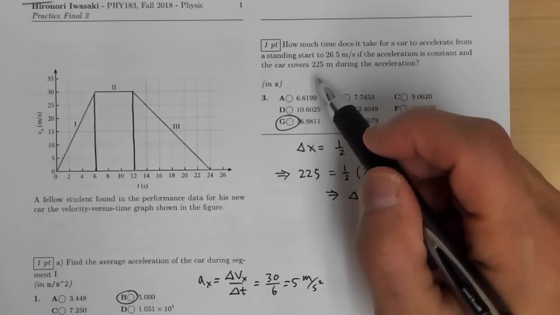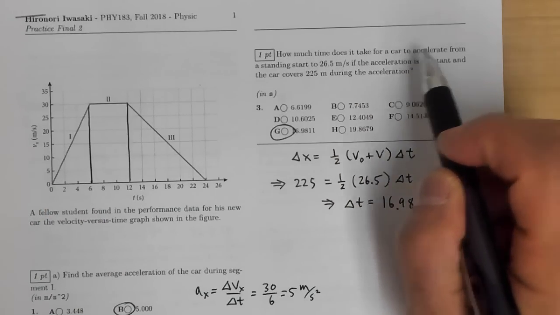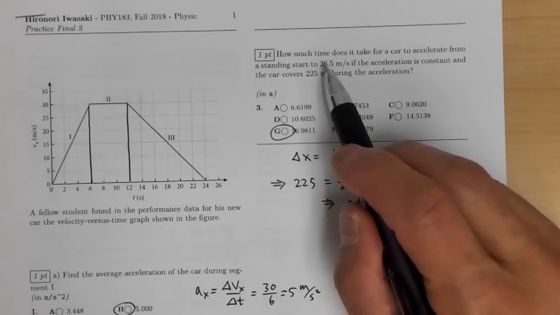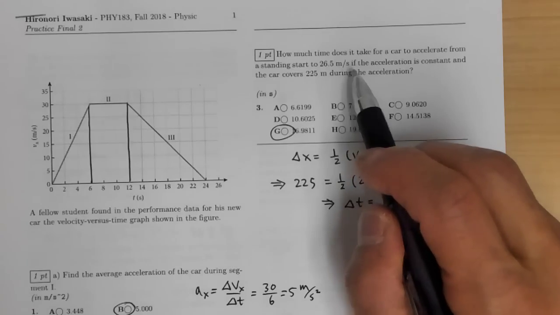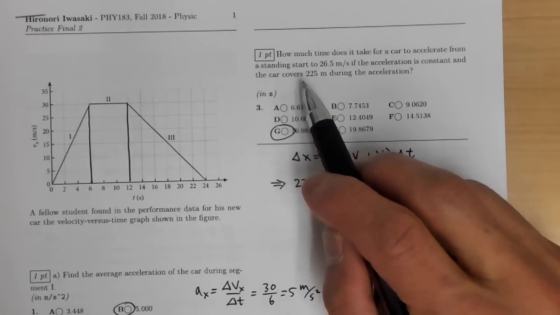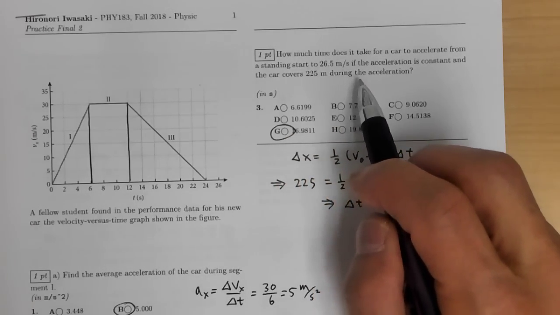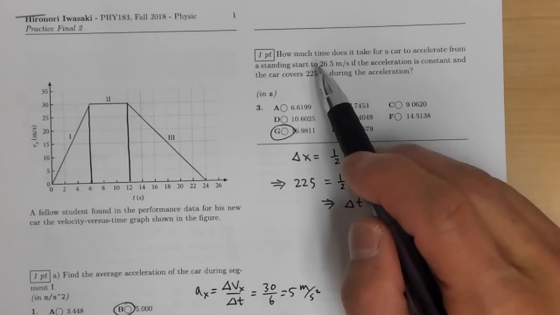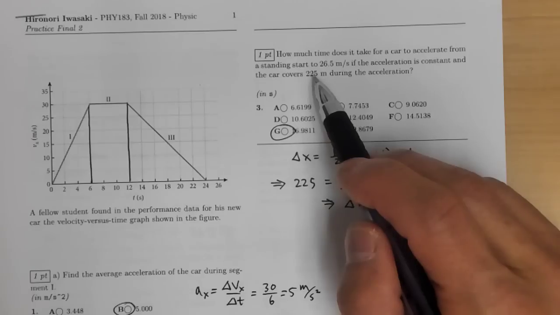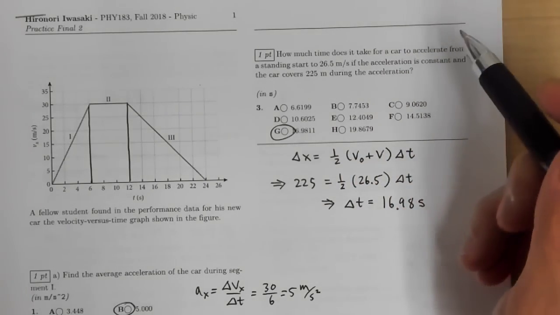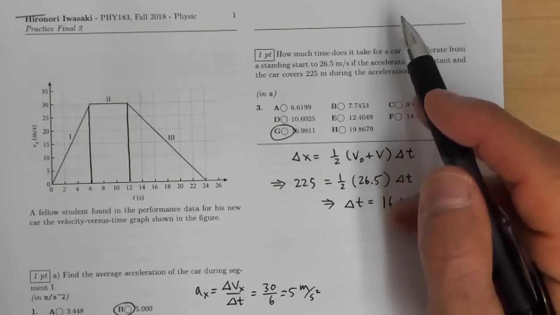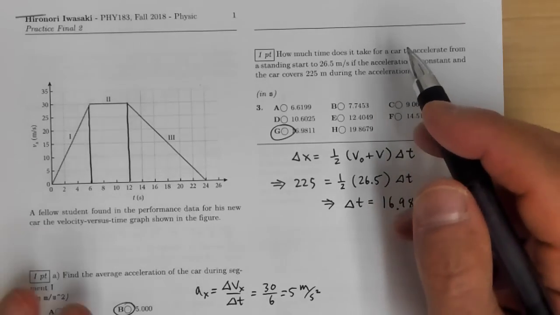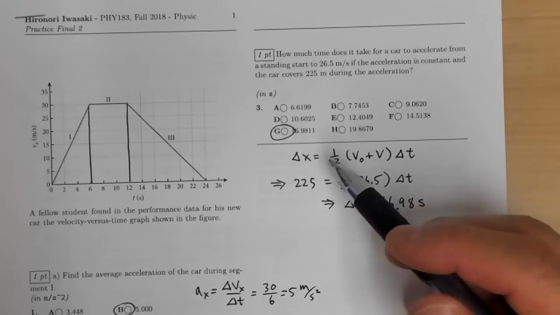Okay, next problem is how much time does it take to accelerate from standing start to 25.6 meters per second if the acceleration is constant and the car covers 225 meters during acceleration. So we have v initial, v final, we have the distance, and we want to know the time. There's actually one equation that can give us the time right away.